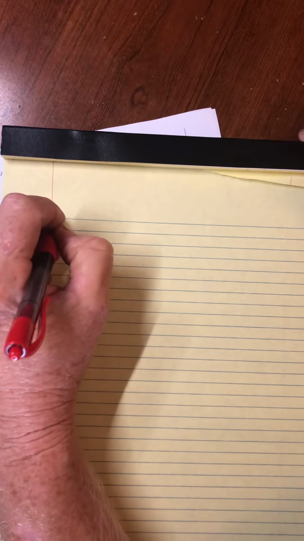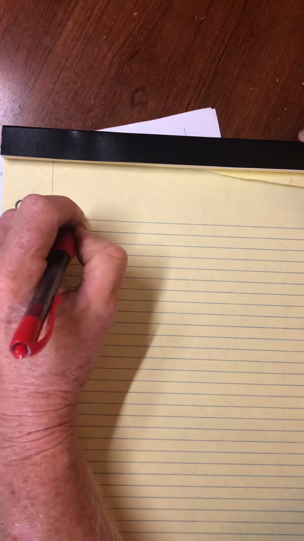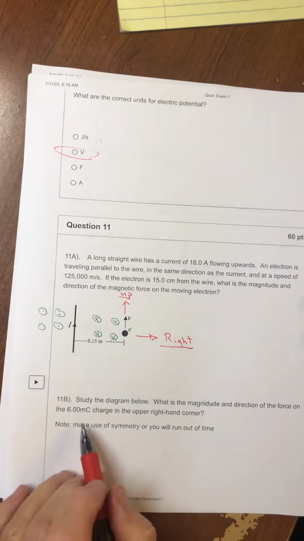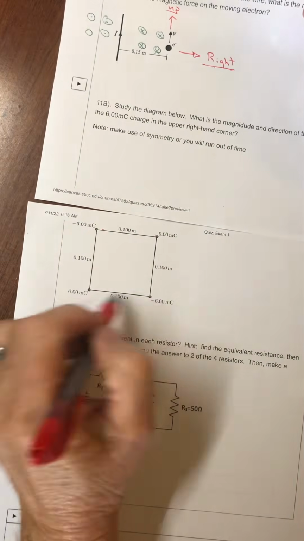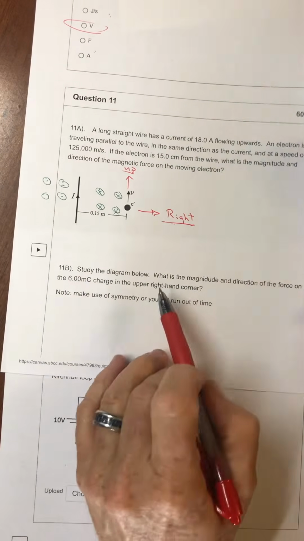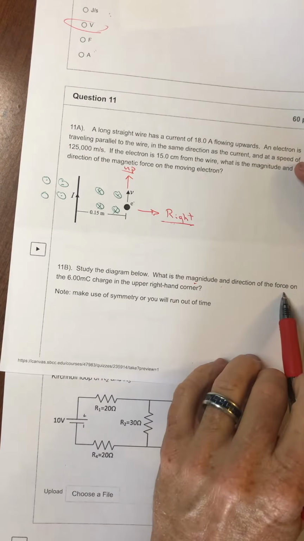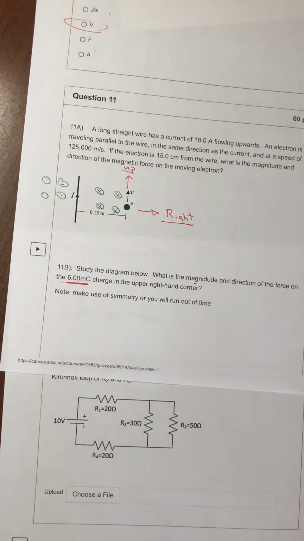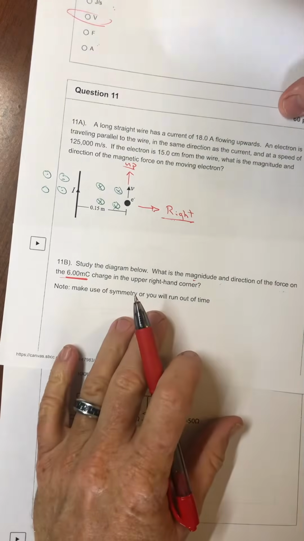All right, let's try number 11B. Okay, so it says, study the diagram below. Okay, so we've got these guys. What is the magnitude and the direction of the force on the 6 millicoulomb charge in the upper right-hand corner? Note, make use of symmetry or you might run out of time. Yeah, definitely make use of symmetry on this.